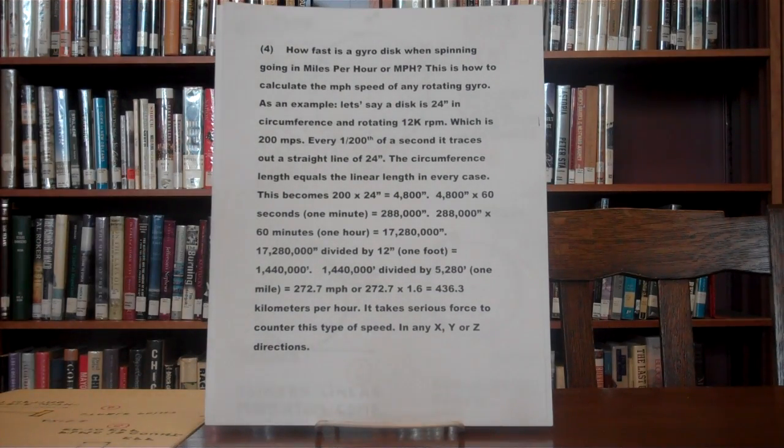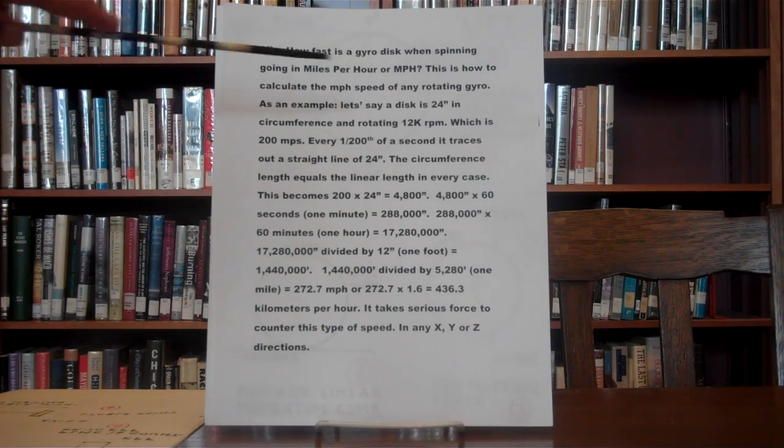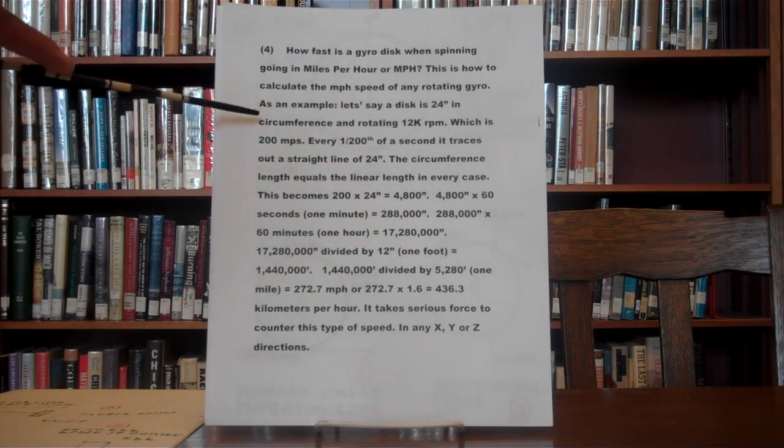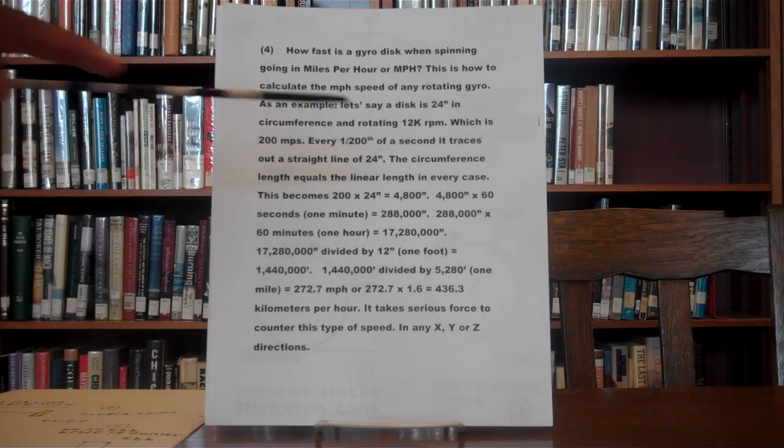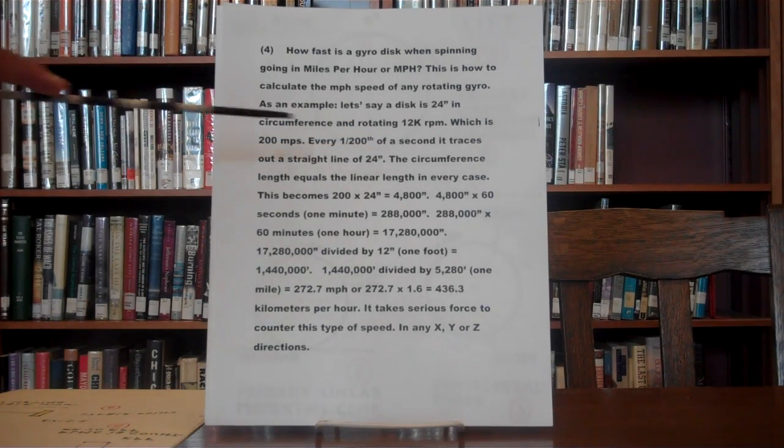Number 4 is this. How fast is a gyro disc when it is spinning? How fast is it going in miles per hour, or mph? This is how to calculate the mph speed of any rotating gyro. As an example, let's say a disc is 24 inches in circumference and it is rotating at 12,000 RPMs, which is equal to 200 RPSs, revolutions per second. Now, every 1/200th of a second, it traces out a straight line of 24 inches. The circumference length equals the linear length, or straight line length, in every case.